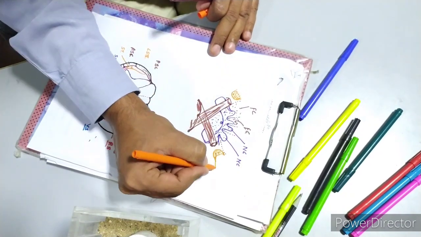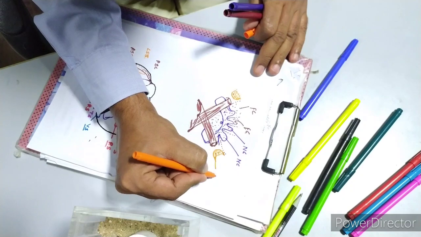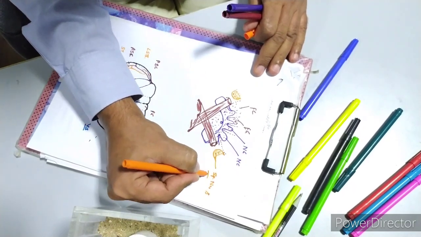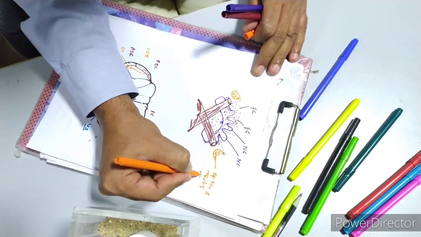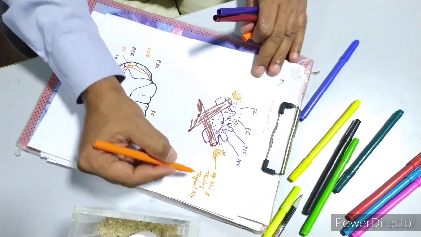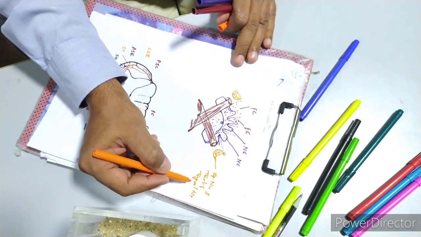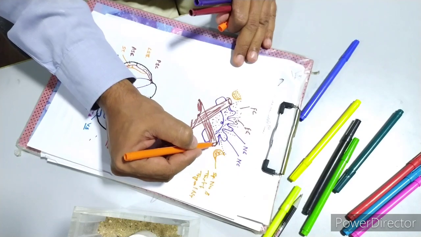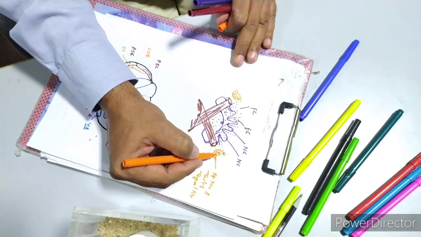So this is the spinal nucleus and spinal tract of the trigeminal. It passes lateral to the lateral corticospinal tract.